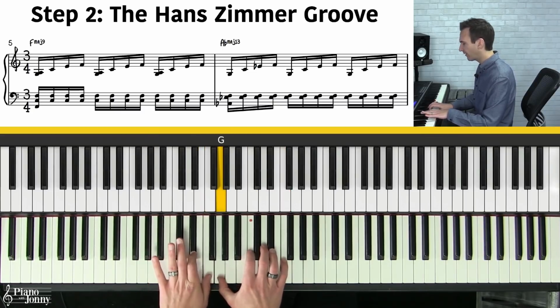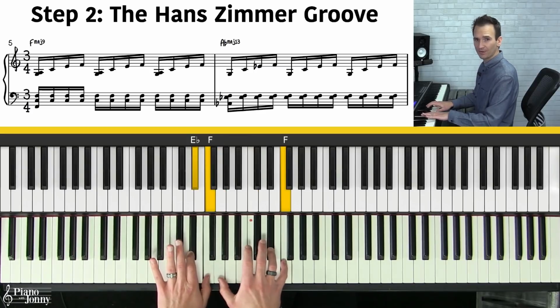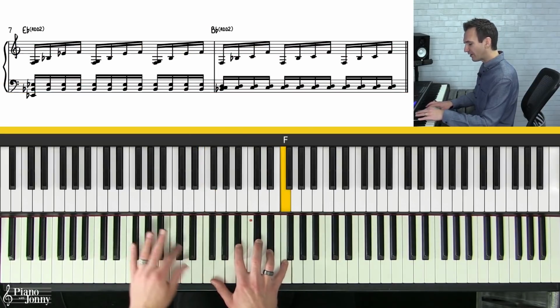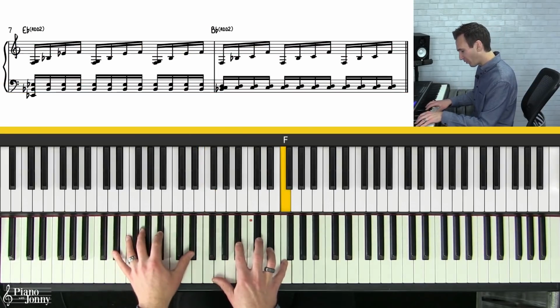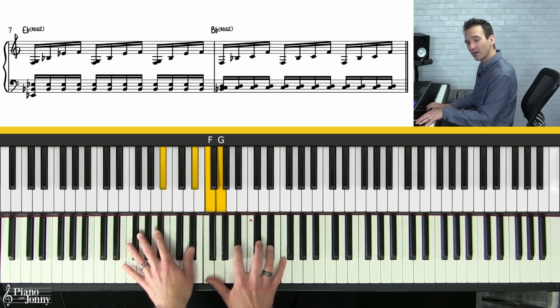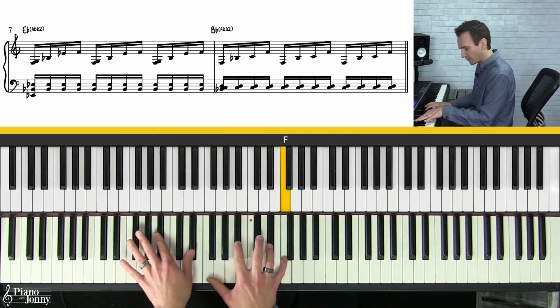Same thing. And third time. Next, our E flat chord, we're gonna grab the full chord on the bottom 2 notes in the right hand. We're gonna come up the chord. Same thing as we did before.